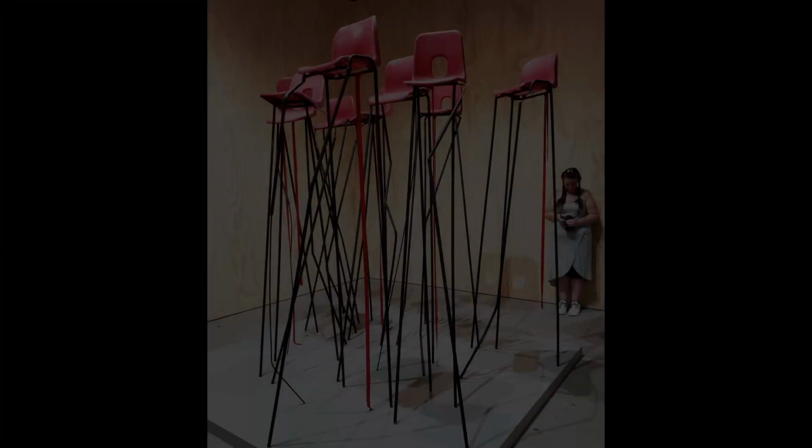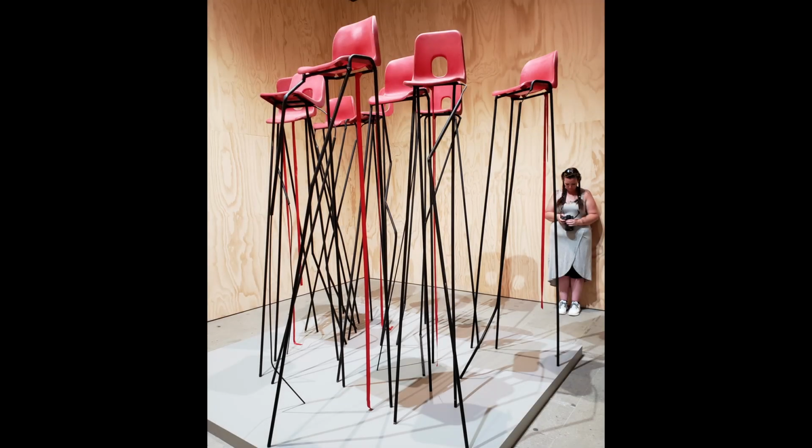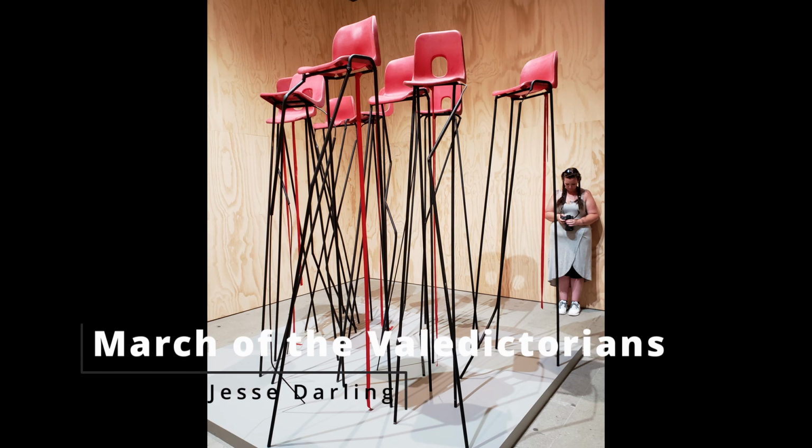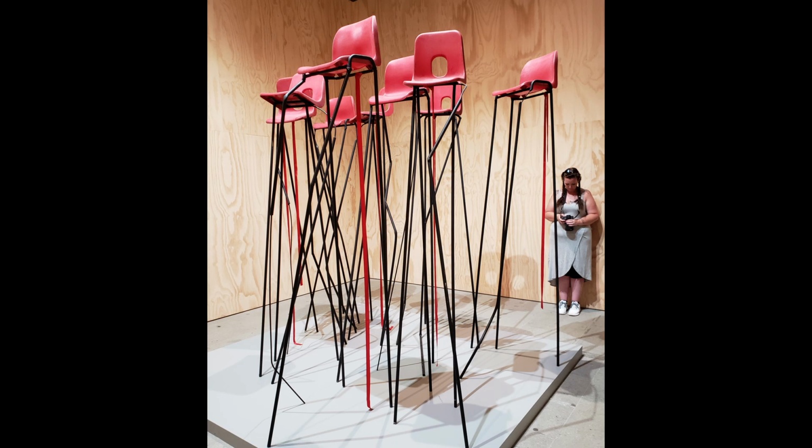Yeah. For the 3D example of space, we have Jesse Darling's March of the Valedictorians. It uses negative space under the chairs with thin, spindly-legged positive space. This makes the piece look unsteady, yet the lofty height of the chair seats gives an air of achievement or pride for these valedictorians. The negative space is fractured into small pieces by the chair legs and their odd angles, but they all march forward together.